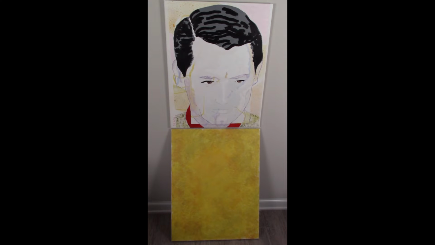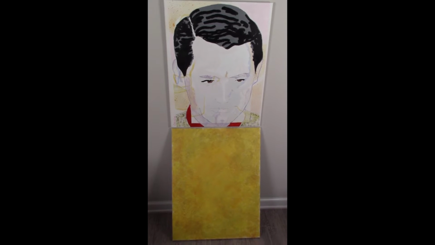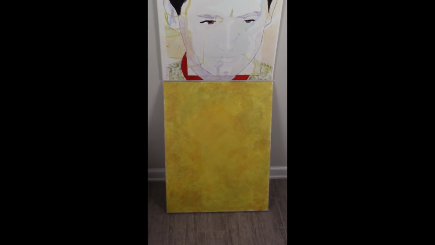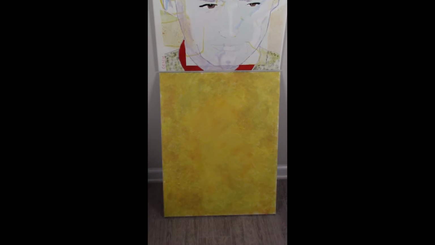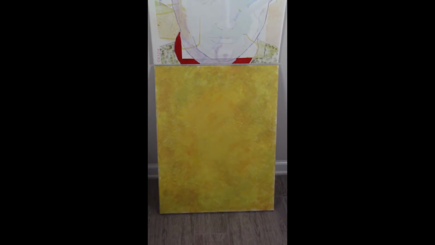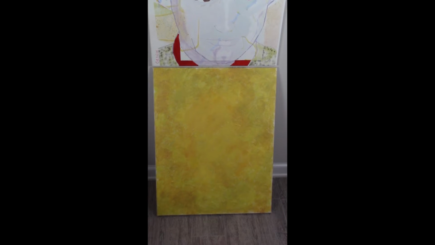And I felt Cary Grant definitely did not belong on this background, since a lot of the pastel colors that I had used, the violets, the lavenders, the teal, the greens, just to name a few, would have been lost if I had used this background.